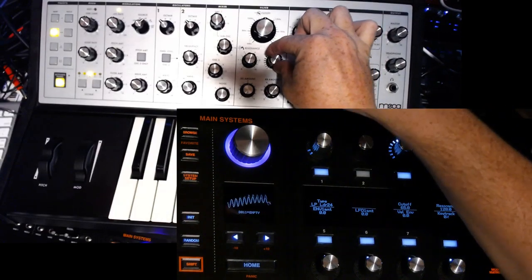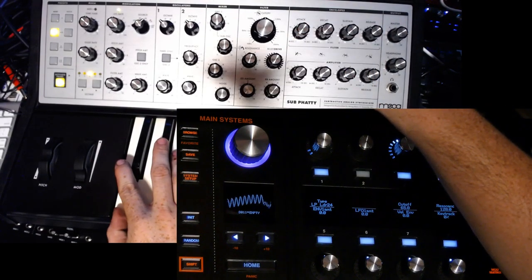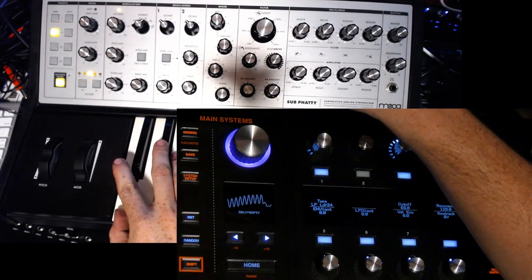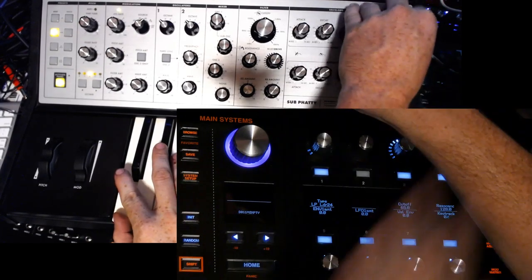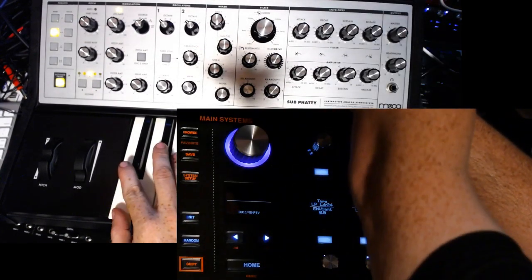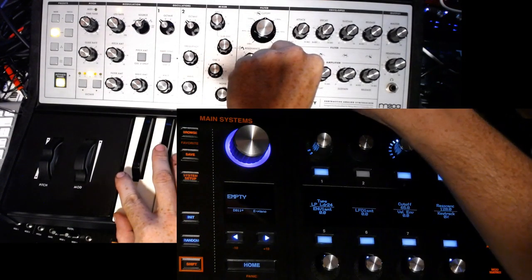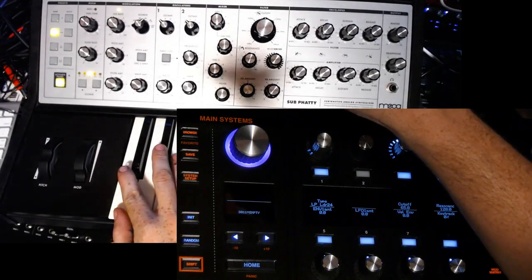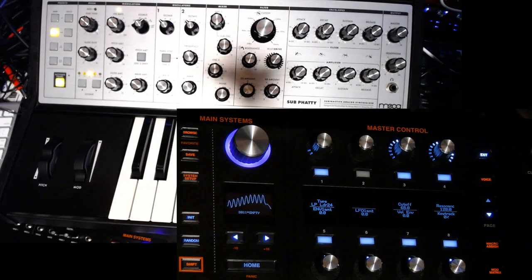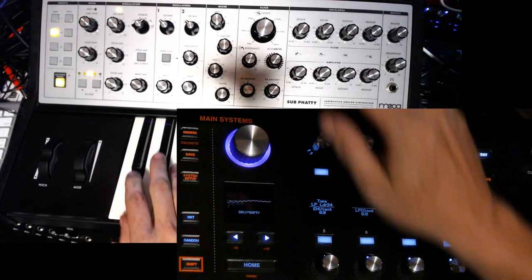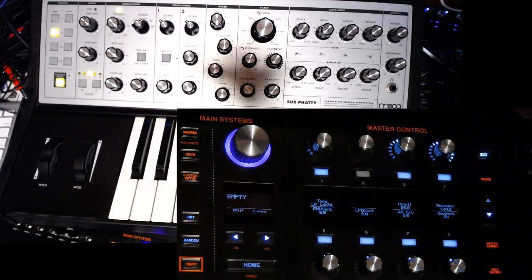Take the drive back. Bring that multi-drive up. Now I'm going to push the drive up on this more. Let me turn the volume on the HydraSynth down a little bit.